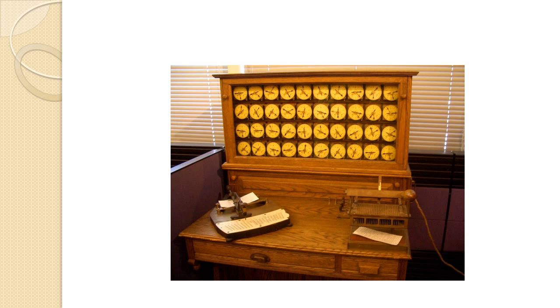So my dear students, these were the major inventions of calculating devices during the mechanical era. In our next class, we will learn more about the electromechanical era of computer history.